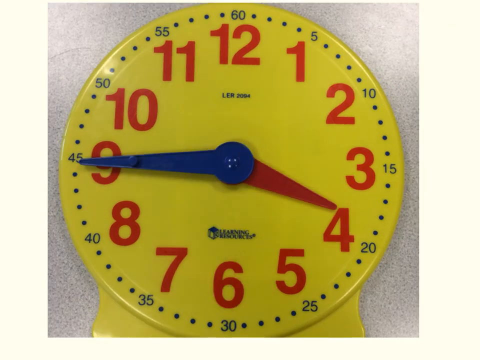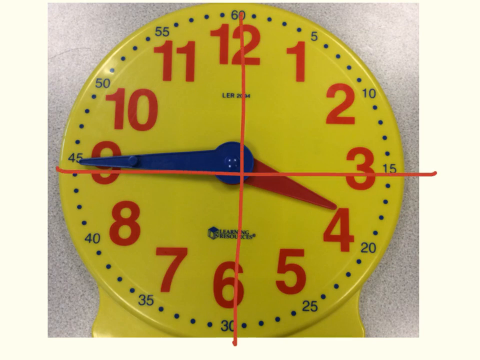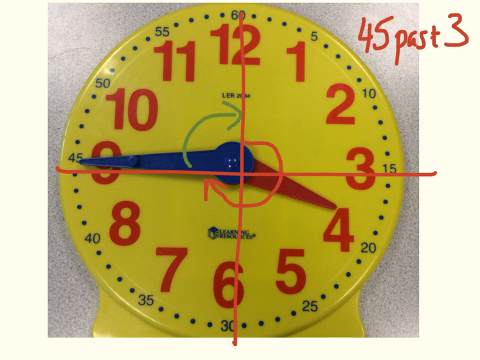Here we've moved the time on a little bit more, so we're now looking at these quarters again. So if I cut my clock into 4 quarters, we've gone 45 minutes past 3. So it's 45 past 3. We usually say 45 minutes past 3, but you can also say that it's 1/4 to the next hour, so we'd actually say this is 1/4 to 4. Quarter of an hour until 4 o'clock.